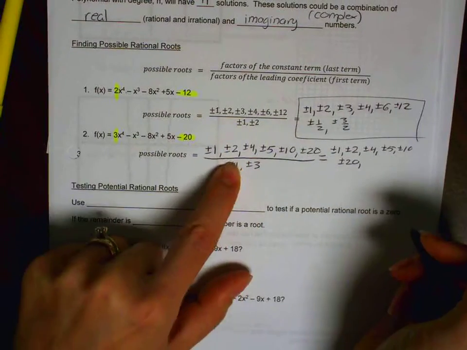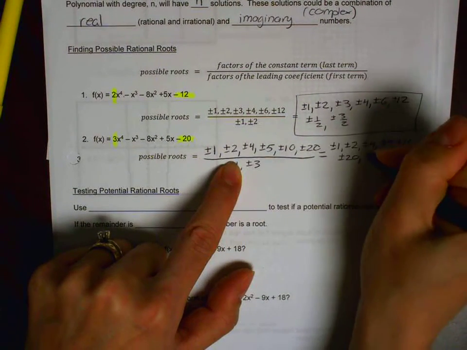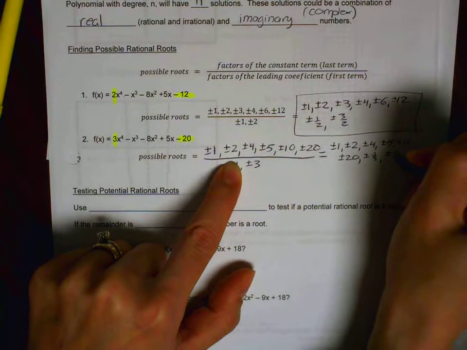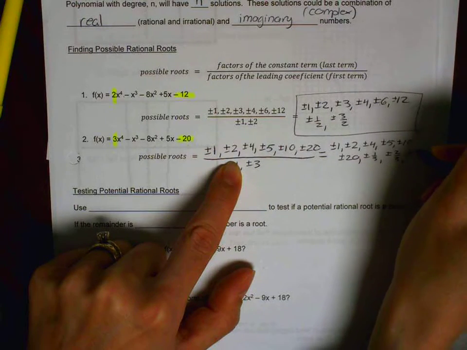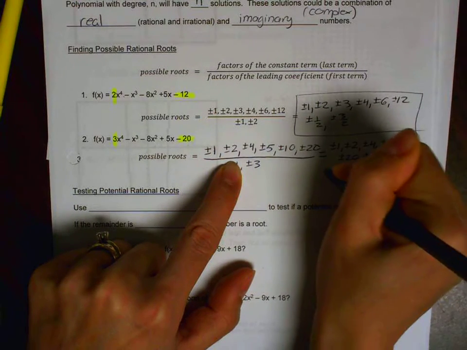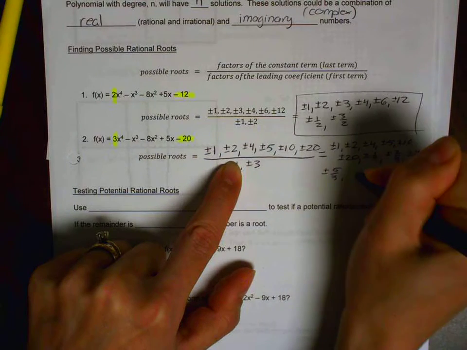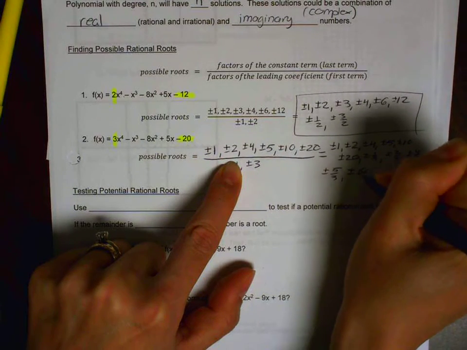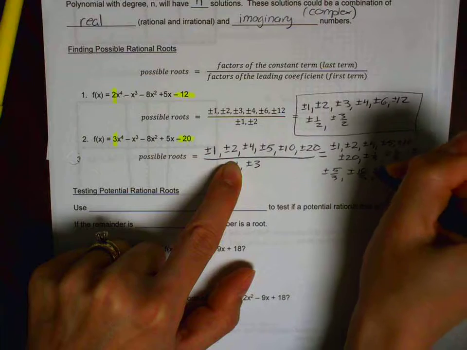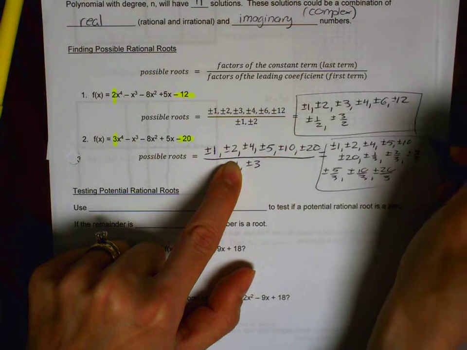And then I'm going to divide by 3. So 1 divided by 3, 2 divided by 3 is 2/3. 4 divided by 3 is 4/3. 5 divided by 3 is 5/3. 10 divided by 3 is 10/3. And 20 divided by 3 is 20/3. And they all have a plus or minus in front of them.